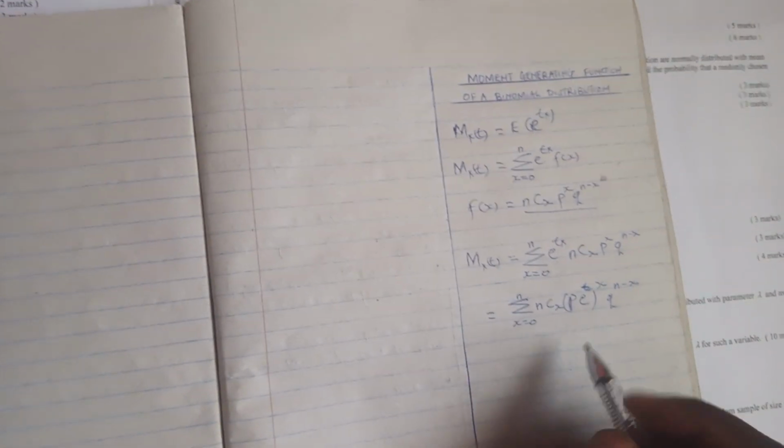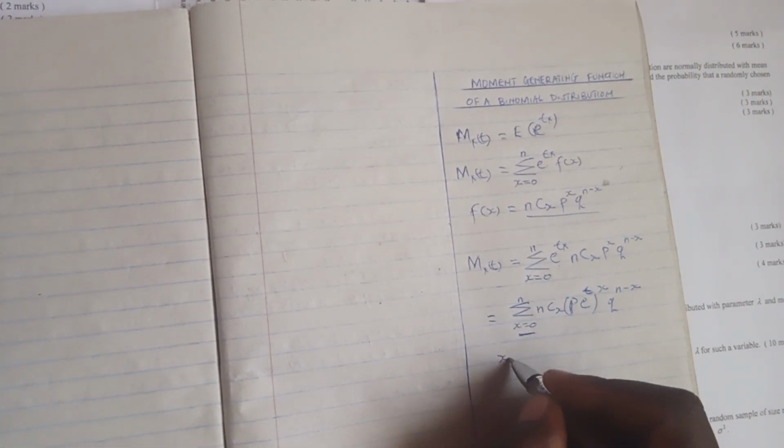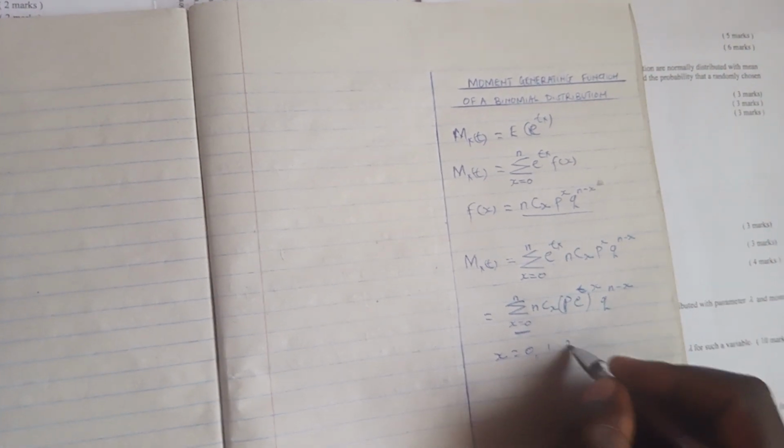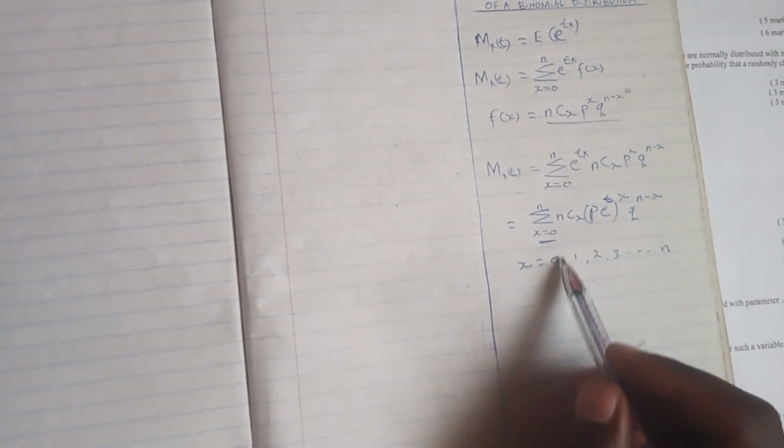But we know the possible values of x are running from 0, 1, 2, 3 all the way to n. Then it means we are going to replace the values of x in the above equation.